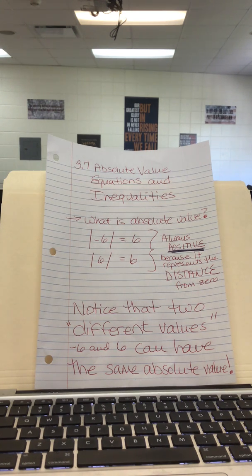So our example here, the absolute value of -6, again, those straight up and down lines on either side, that's telling you it's asking for the absolute value. The absolute value of -6 is 6. The absolute value of +6 is 6. Again, this is the distance from zero.